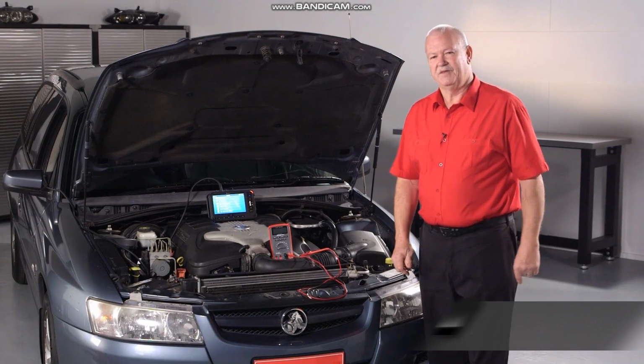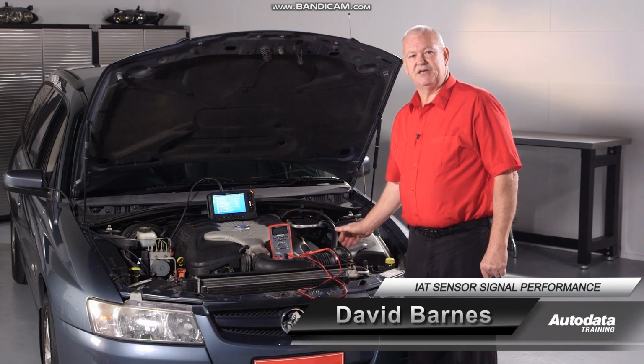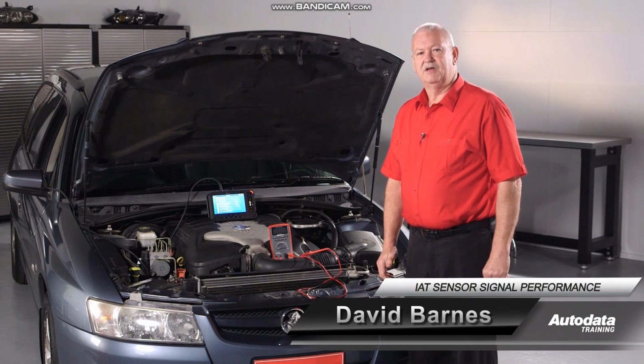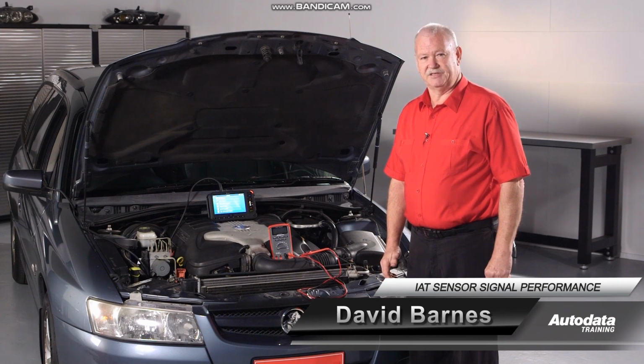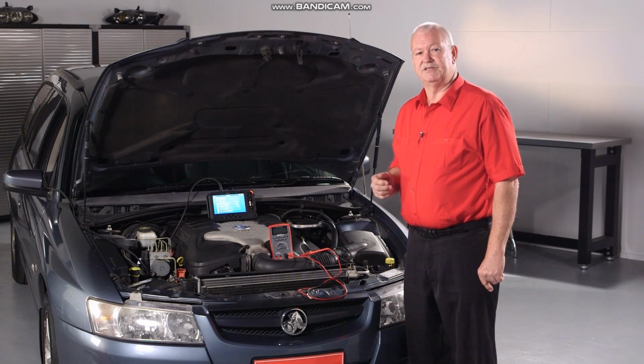Hi, I'm David. Intake air temperature, or IAT sensors, are essential to help the modern motor vehicle comply with strict emission regulations. They can have different types of faults, resulting in various diagnostic trouble codes. In this module, we'll have a look at P0111 and P0114.